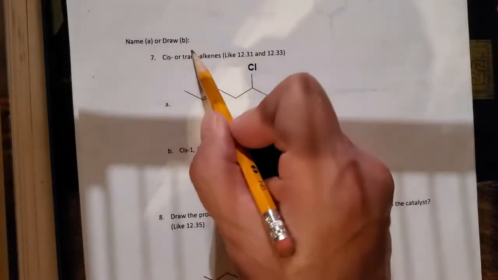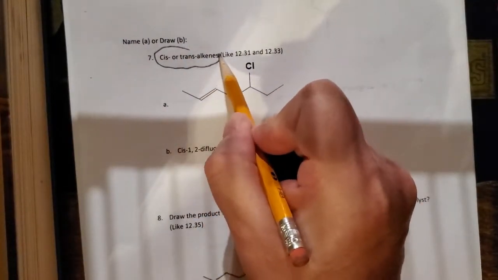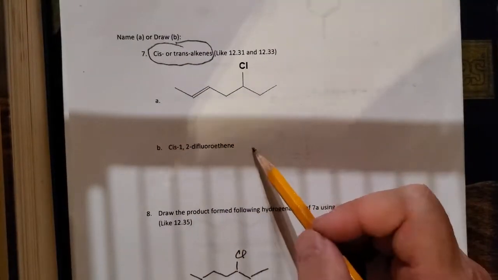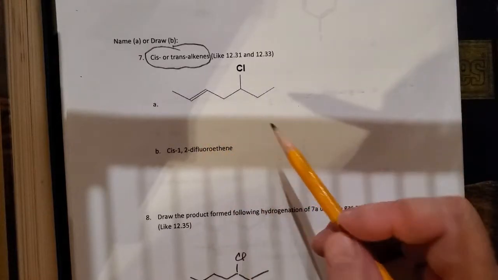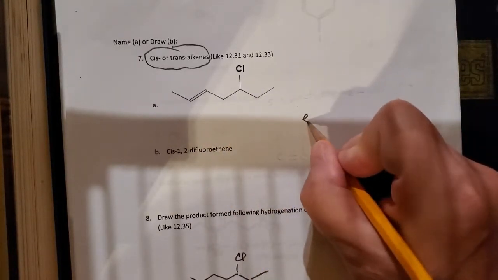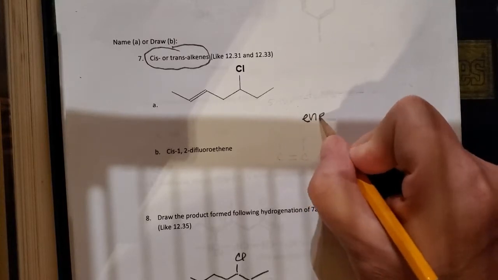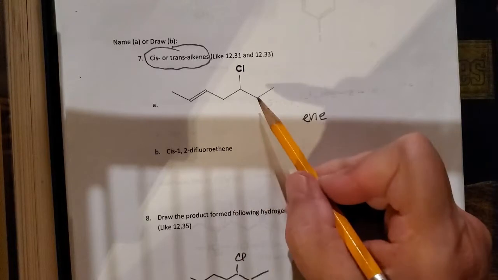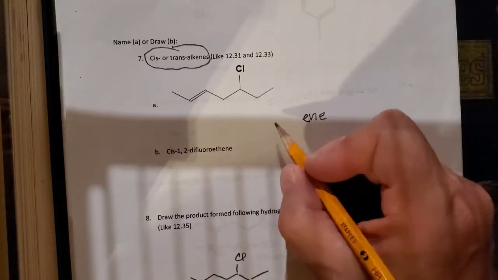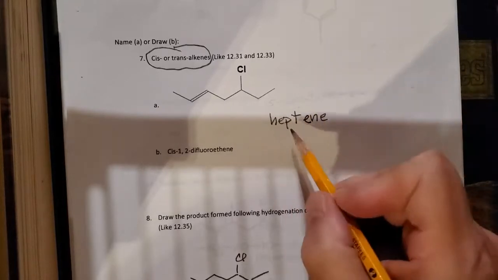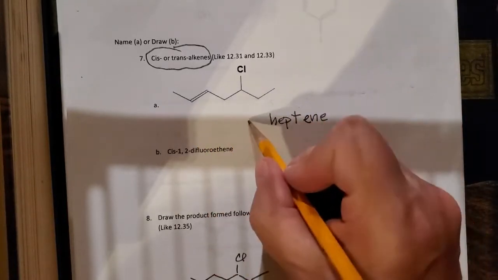Okay, now this is a cis trans question. So what is the parent name? It's an alkene, so it's going to end in an ene. Longest chain is 1, 2, 3, 4, 5, 6, 7. So that's hept. The double bond comes at carbon 2.